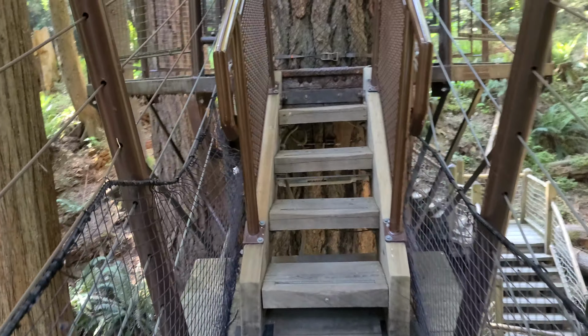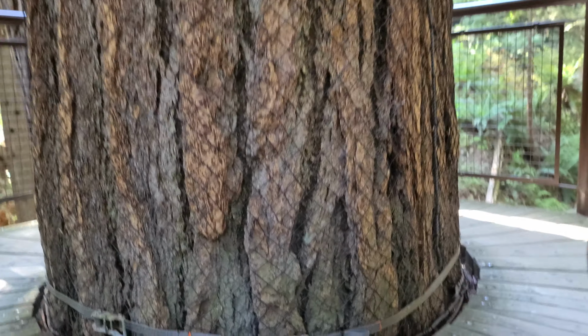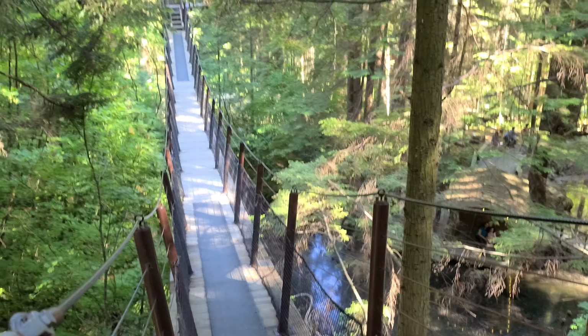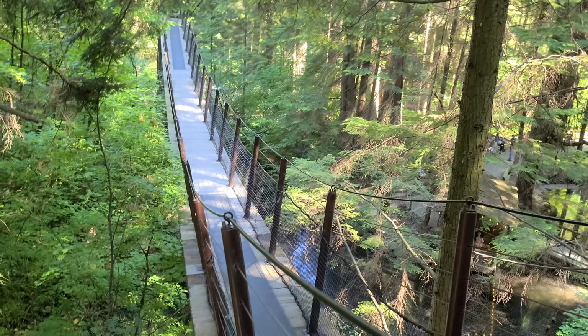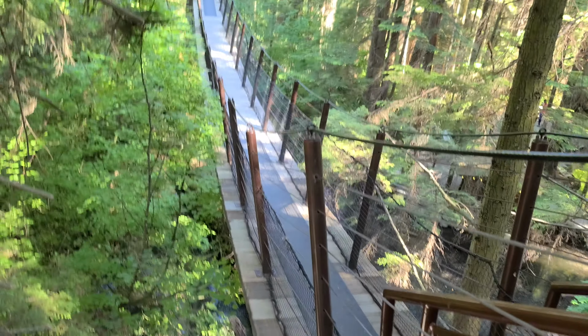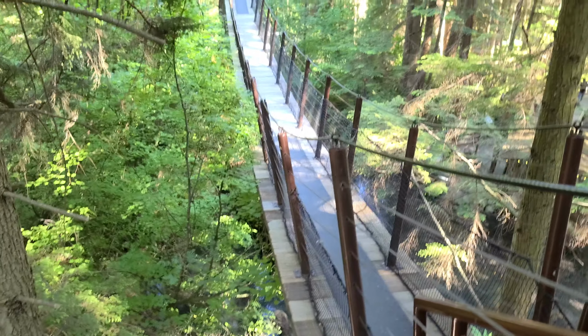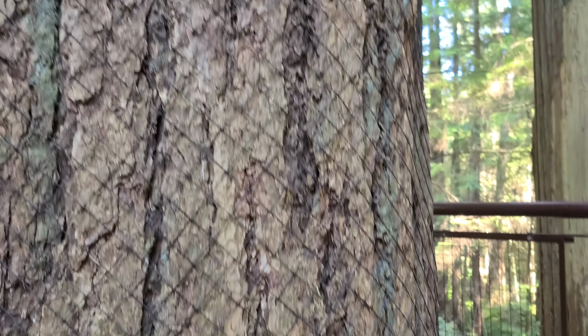So I'm walking on this hanging bridge here in Capilano Suspension Bridge Park. There are a lot of suspension bridges here, and this one is tied to this tree. This is one of the anchor trees that they use for this suspension bridge.